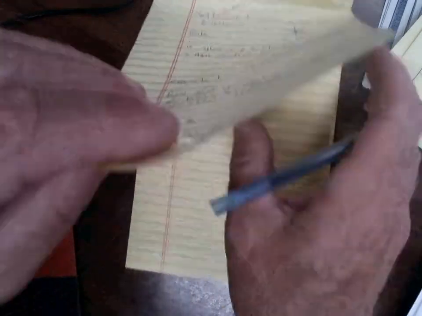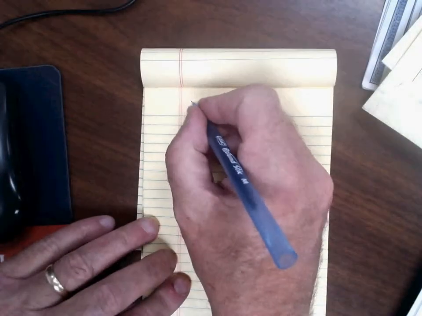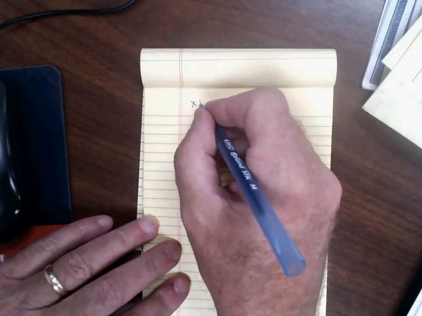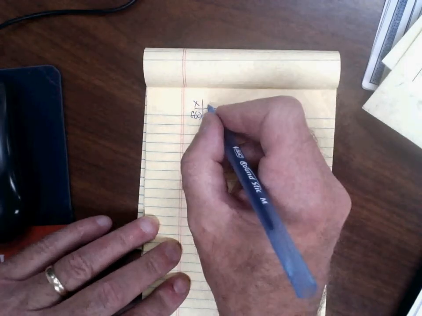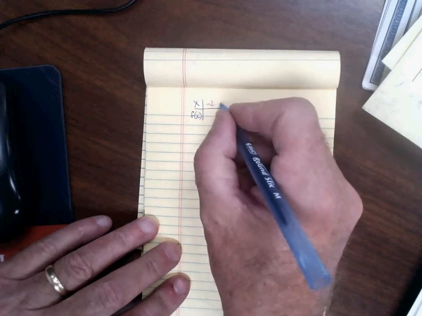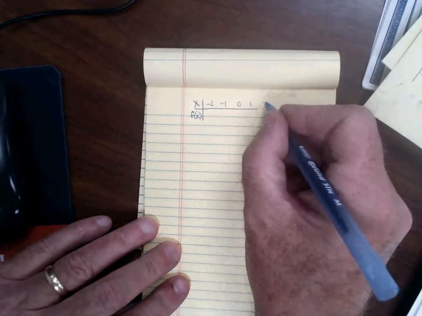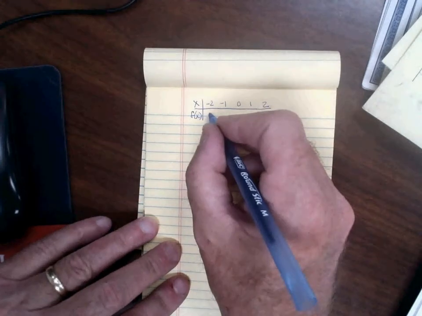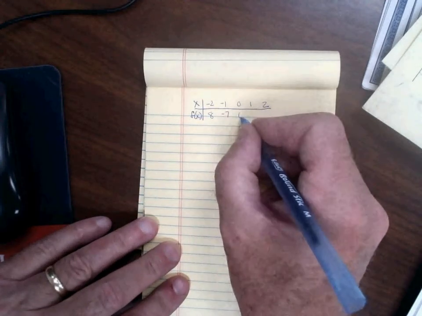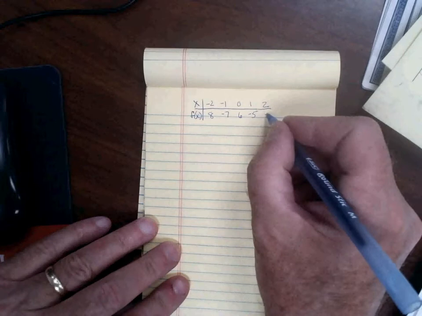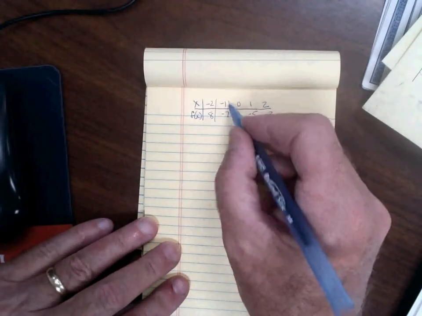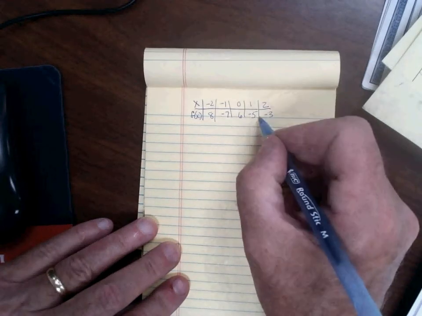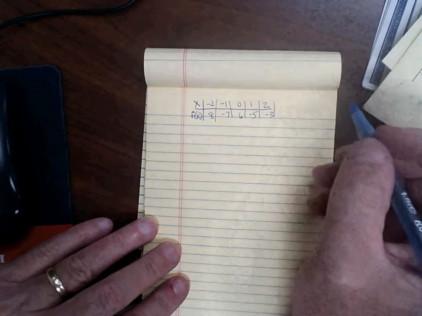What if we look at some like we saw earlier? Let's say we have the function given by table, where we're given x and f of x. Let's just do negative 2, negative 1, 0, 1, and 2. And we'll make up some values here. Let's do 8, negative 7, 6, negative 5, and negative 3. So this tells me that f of negative 2 is 8, f of negative 1 is negative 7, f of 0 is 6, f of 1 is negative 5, and f of 2 is negative 3.